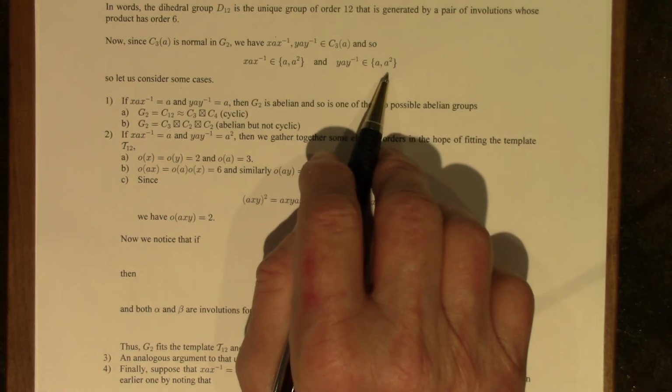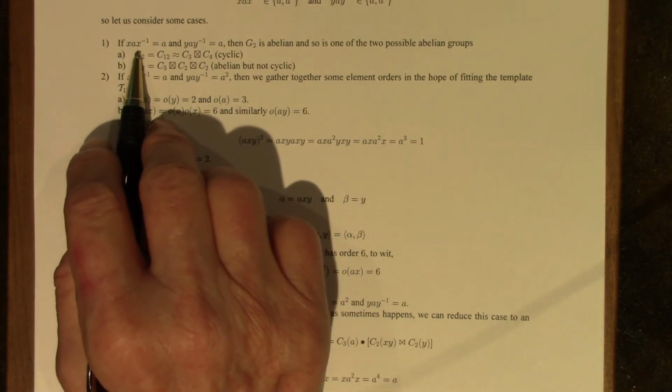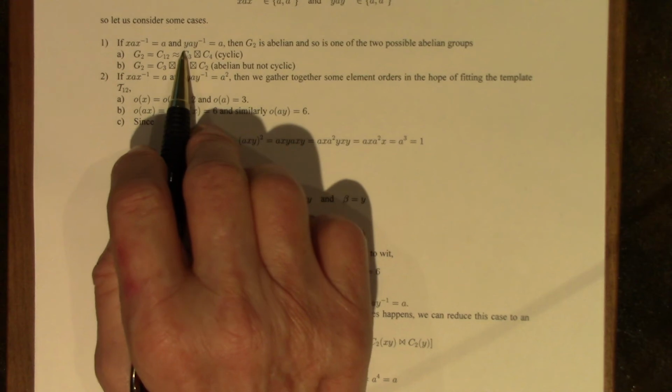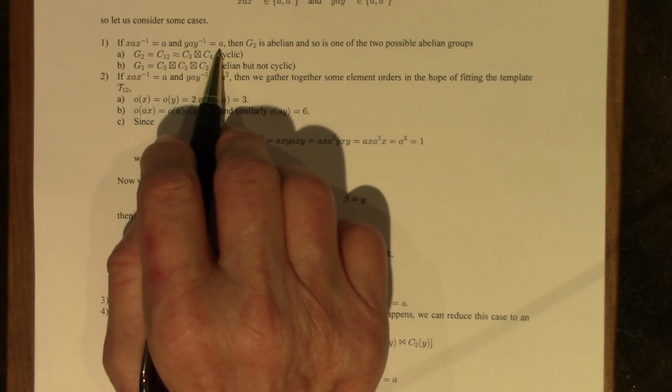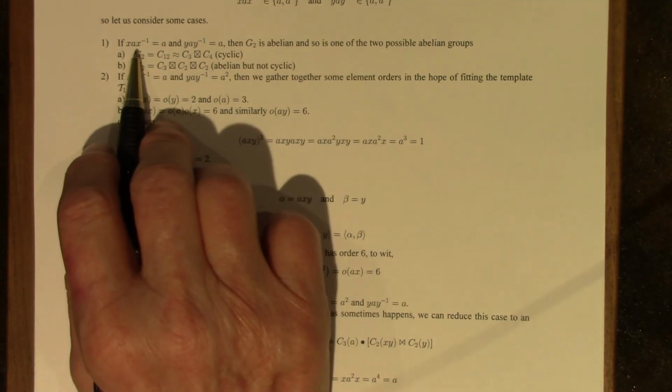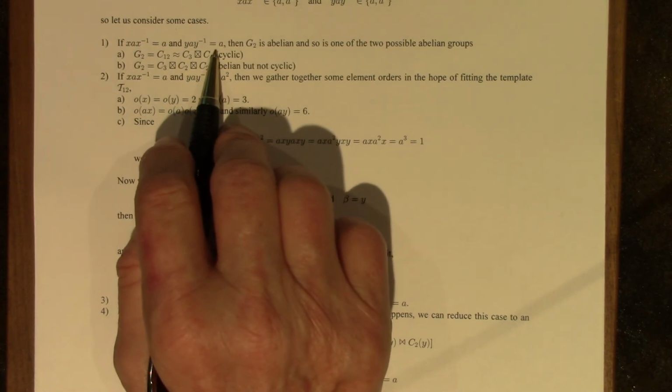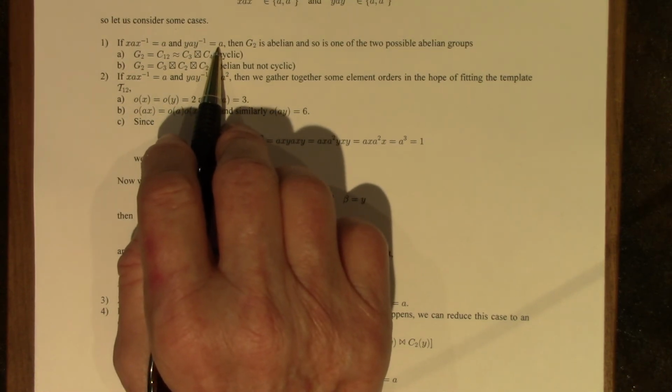So we need to consider some cases. If XAX inverse is A and YAY inverse is also A, that means that X and A commute and Y and A commute, but X and Y commute, so the 3 generators commute pairwise, and therefore the group is abelian. And so it's one of the 2 abelian groups we have in our list.